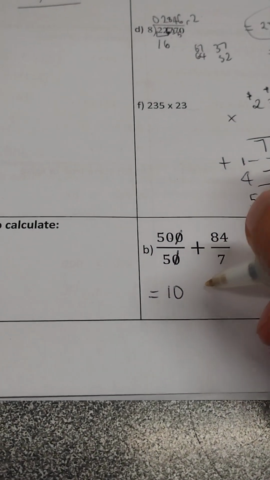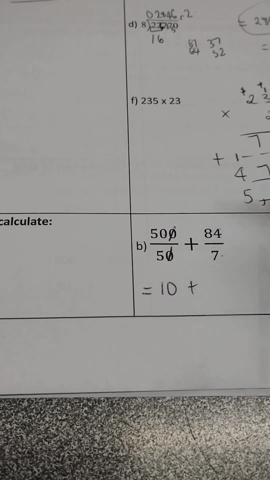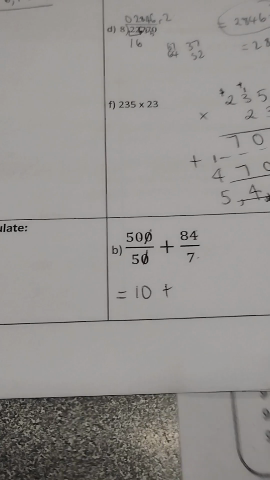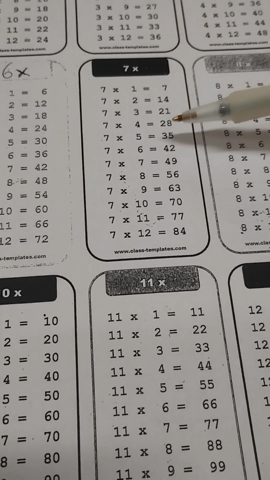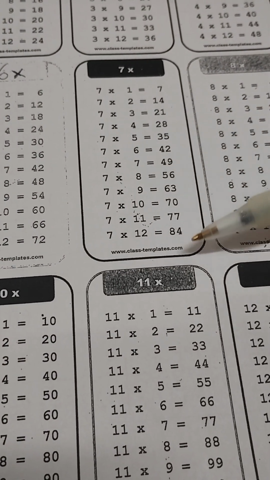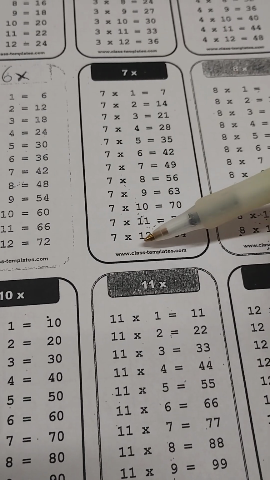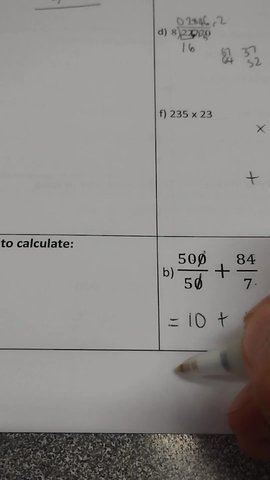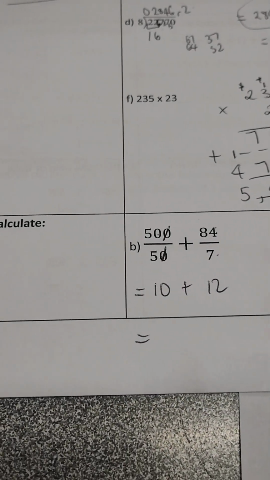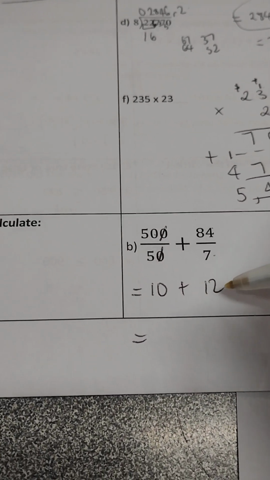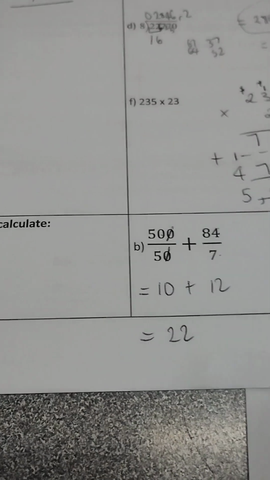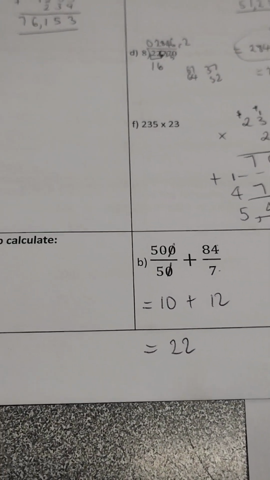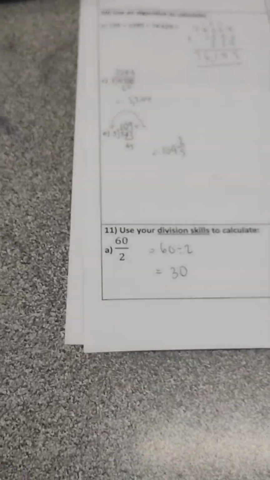That's in my timetables. Plus 84 divided by 7. You can use your timetable chart if you get stuck. Where's 84? There it is. So 12. So 84 divided by 7 is 12. Add those up. 10 plus 12, well, 10 plus 10 is 20, plus 2 is 22. And 22 for that one. And I think that's everything.